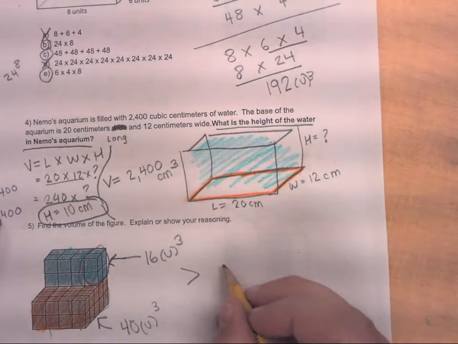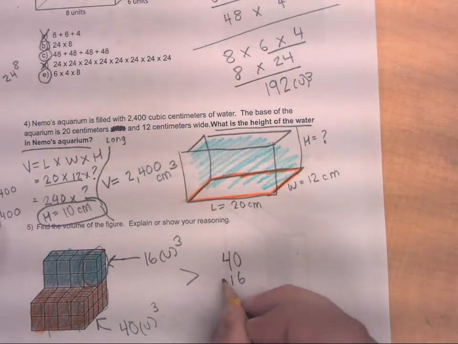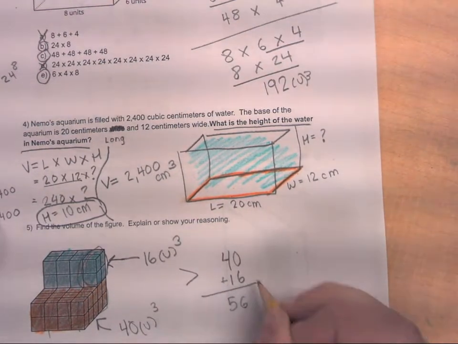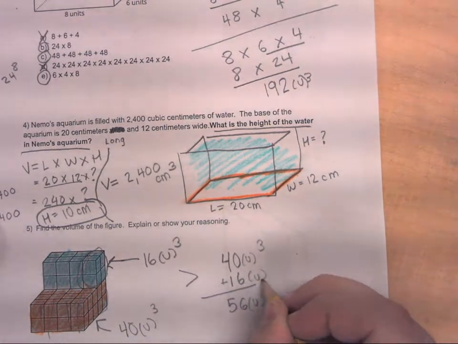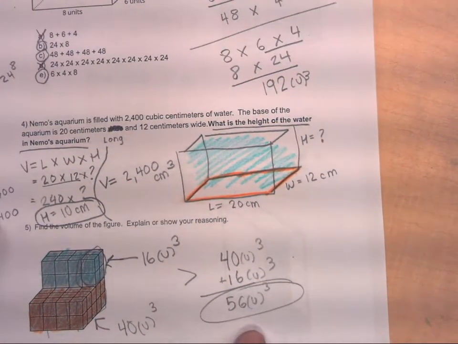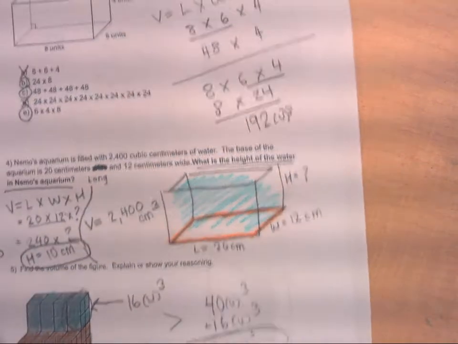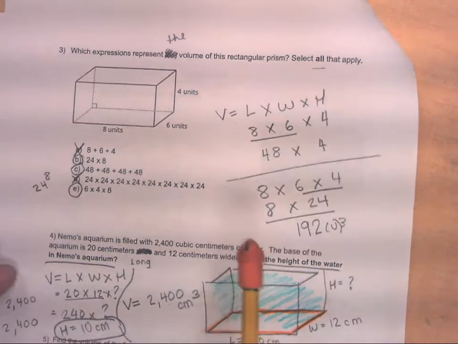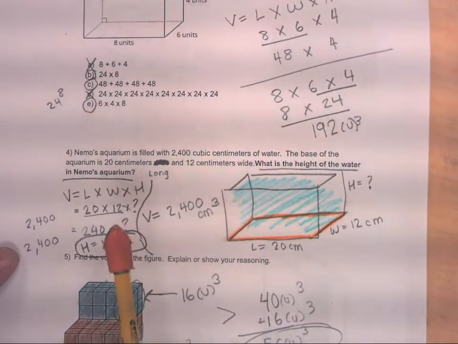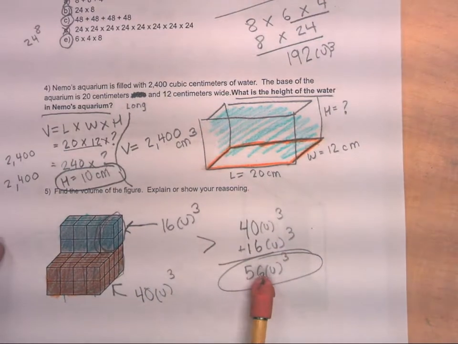Now, when we add these together, we result in a total volume of this figure of 56 cubic units. So again, answer choices B, C, and E were correct for 3. The height in question 4 was 10 centimeters. And then the volume of this figure in question 5 is 56 cubic centimeters.